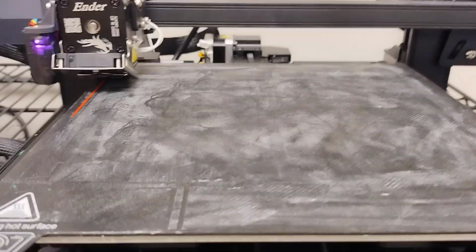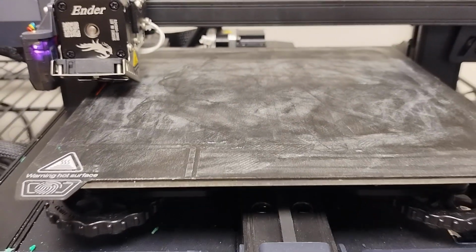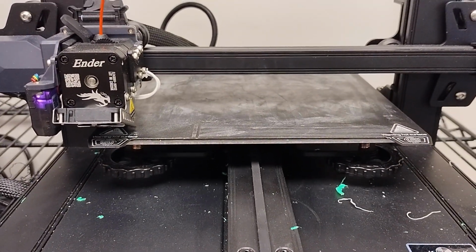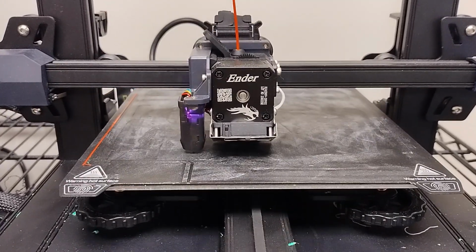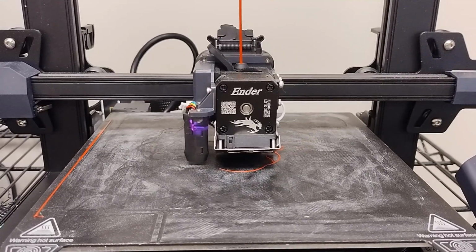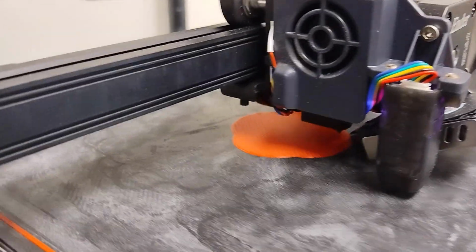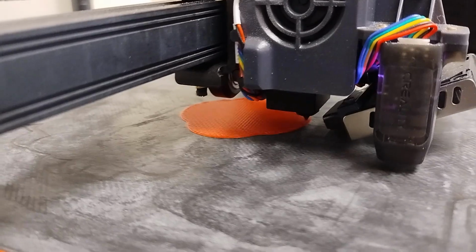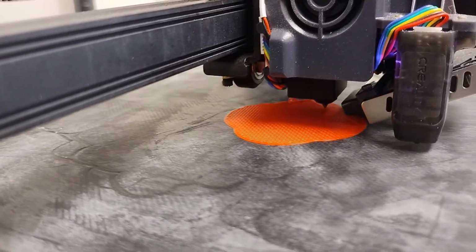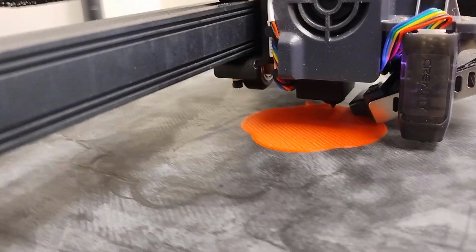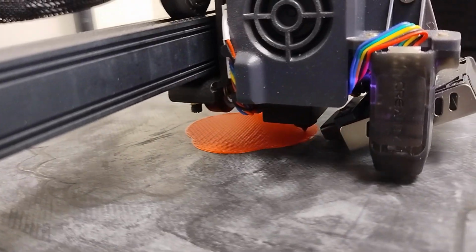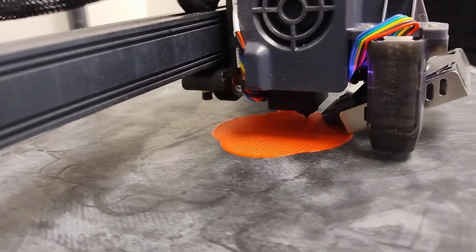About 8 minutes have gone by and the printer is warmed up and ready to make a print. But I'm going to wait a few more minutes to make sure that the raft starts correctly. A few more minutes have gone by and I can see that the raft is doing fine. There's material all over the area. It's not stringing up or peeling off of the build plate. So at this point I'm going to leave and let the printer finish the print.